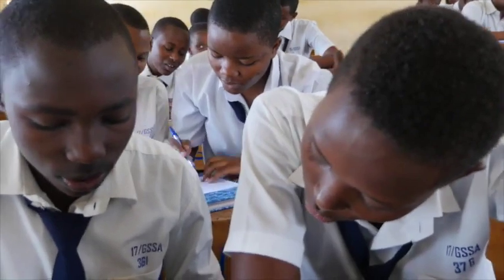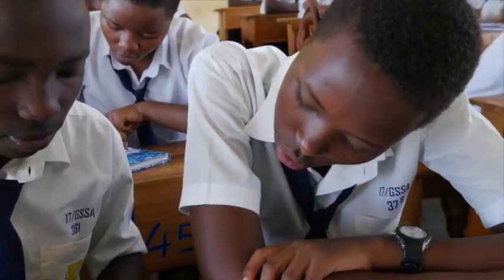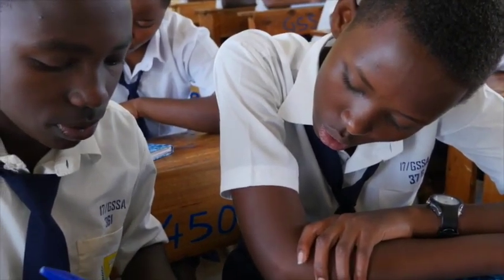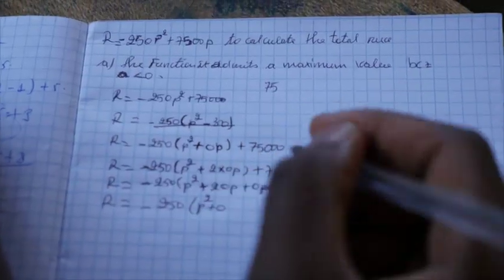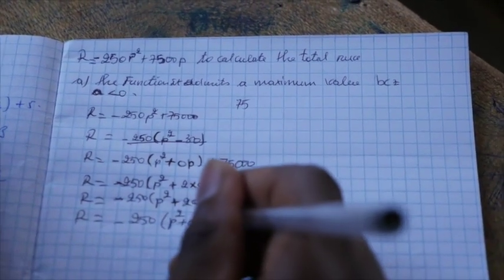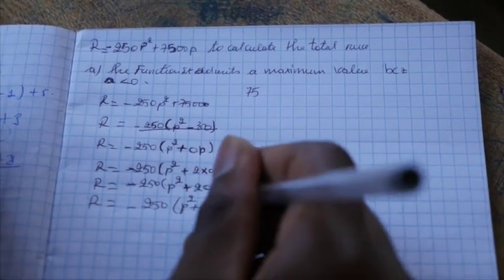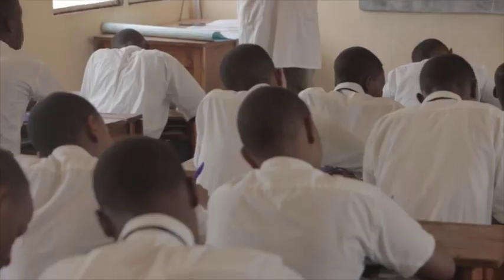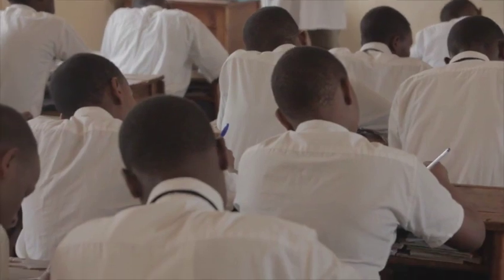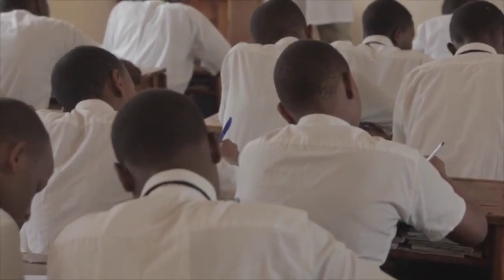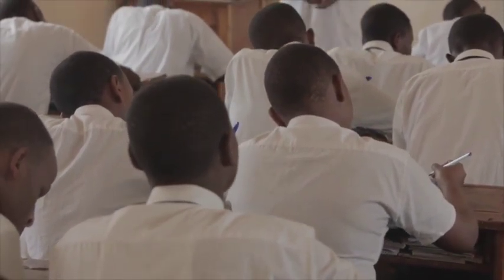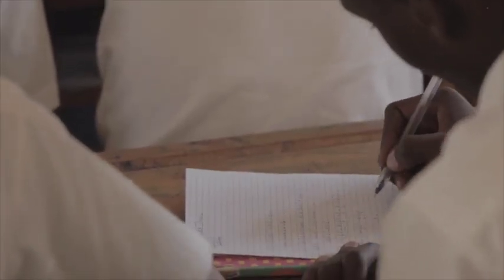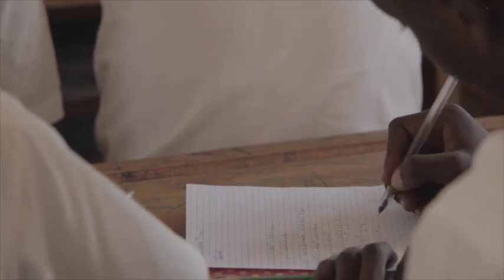Negative 2b squared. Here, work. This one is x squared. You finish? 4 squared 7. Have you made the refactorization? Look at this.